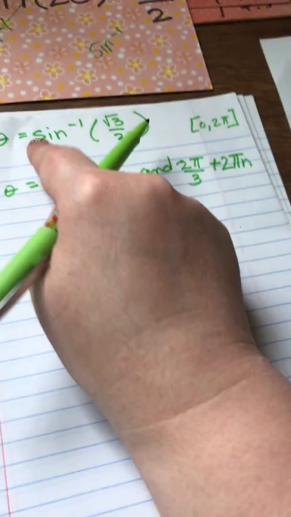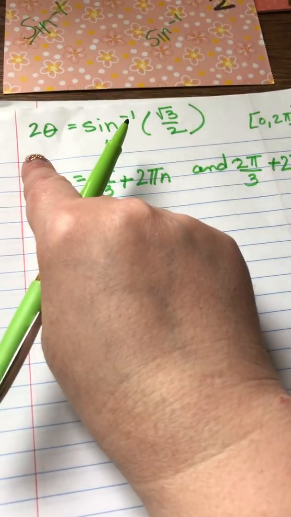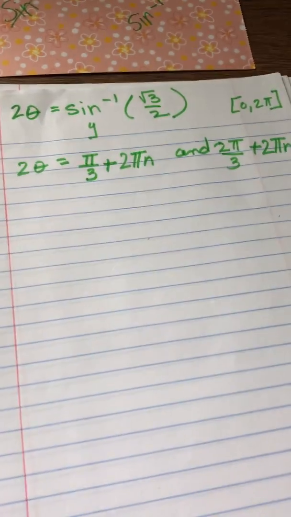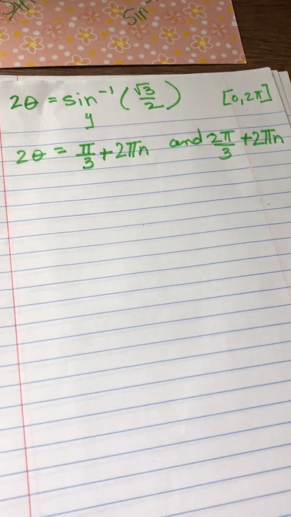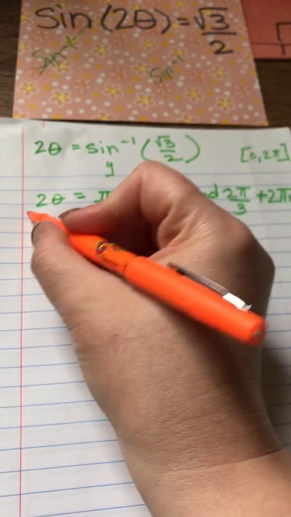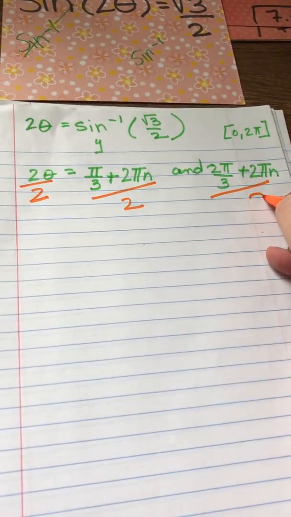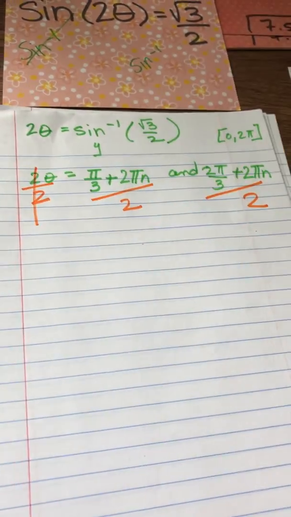Okay. Now, this is true for just theta, like theta equals sine inverse square root of 3 over 2. But we have, boom, 2 theta. So to solve for theta, we're going to divide by 2 everywhere.